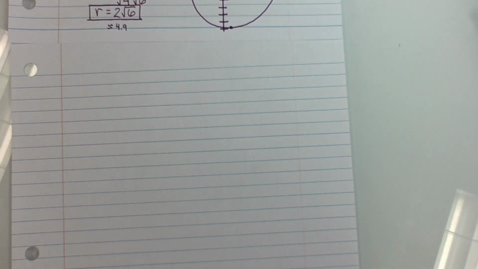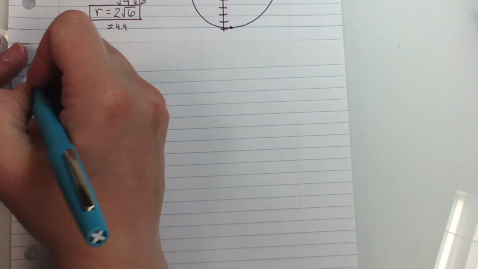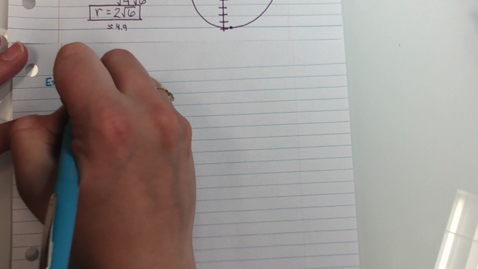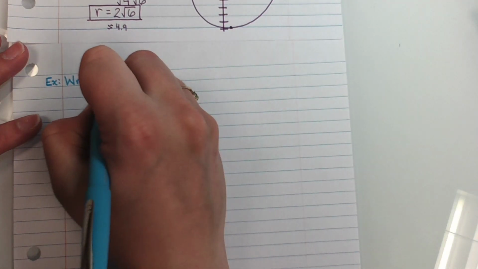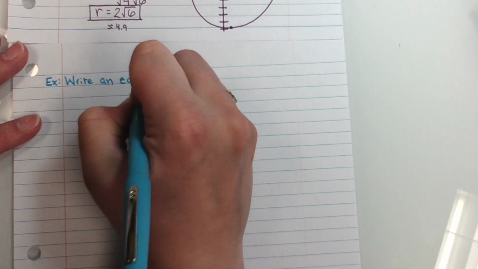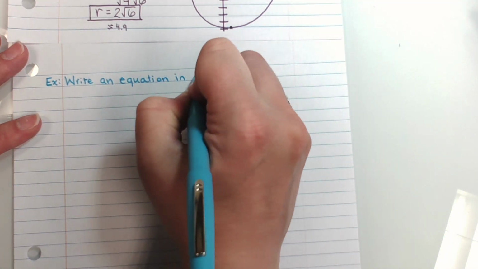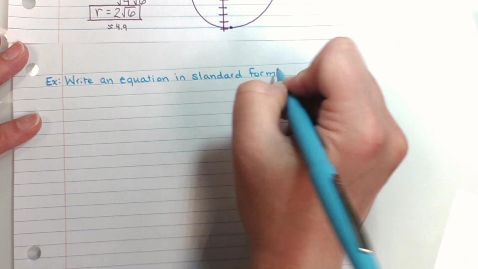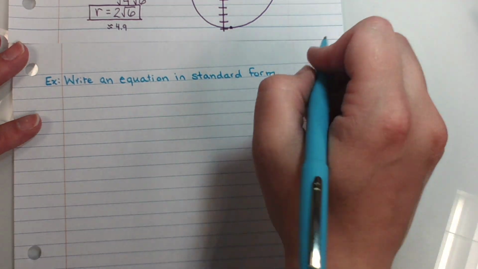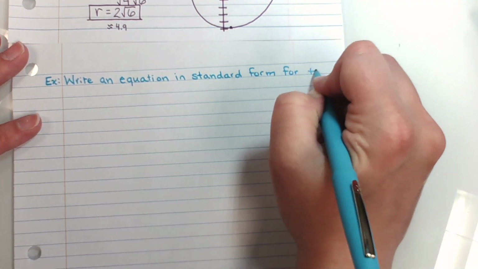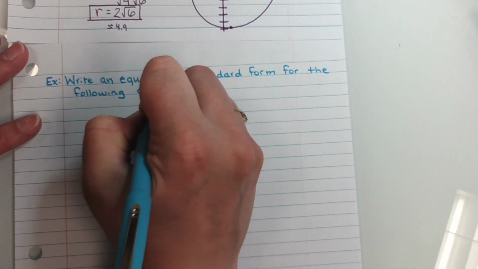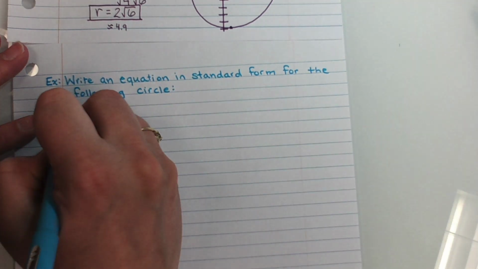So on these next ones, I'm not gonna write that you should sketch the graph, but again, pay attention to what the book actually says when it comes to your homework assignment on if it wants you to sketch those ones or not. On these ones, we are going to write an equation in standard form for the following circle.